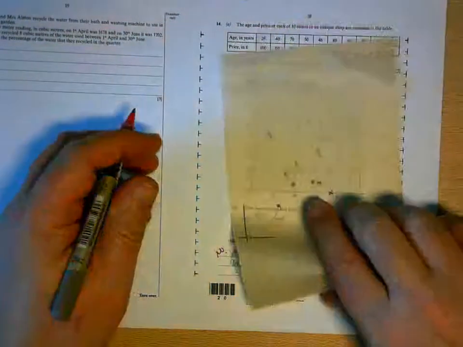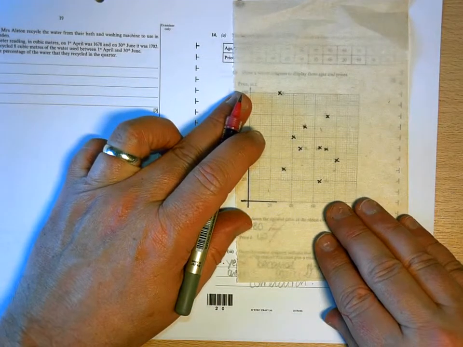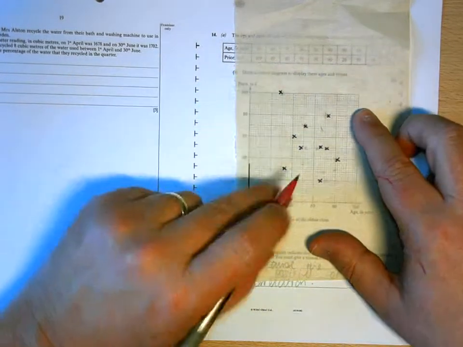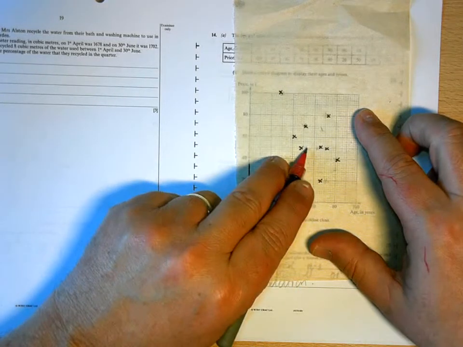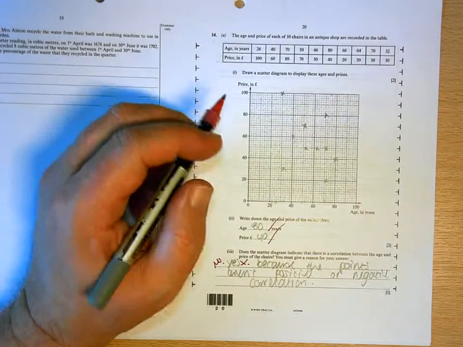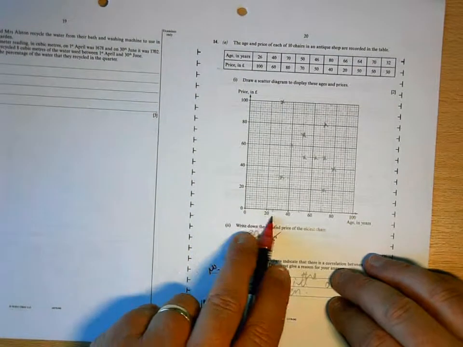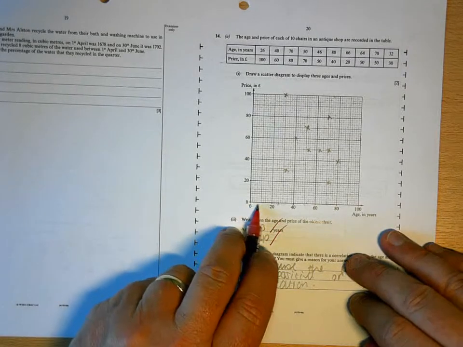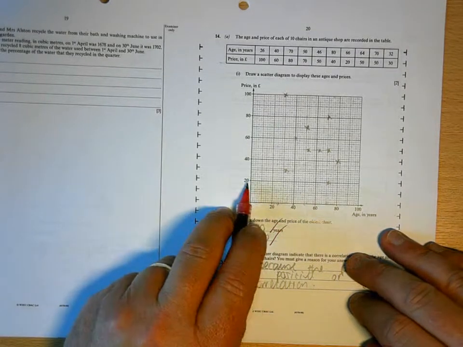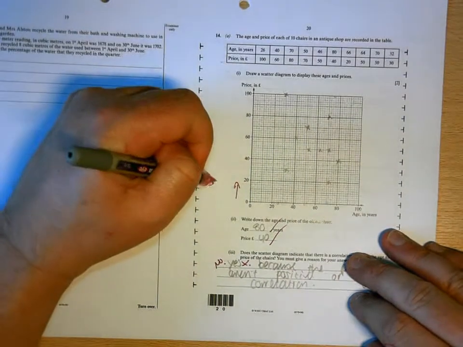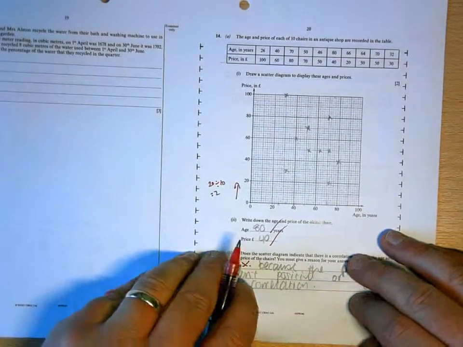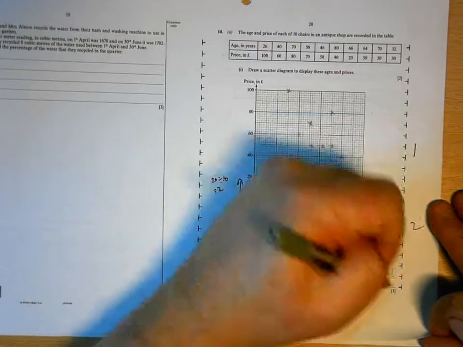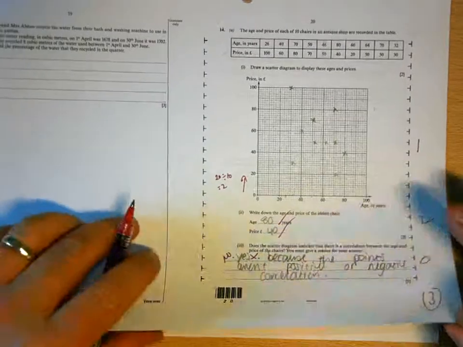And then to have a look at your crosses. There are a few that are out. So what you're not doing is working with the right units per square. So going up here is going up in 2s in both directions. 20 in 10 jumps is 2. So a few of those squares aren't in the right place. So you get 1 mark for that. 3 in total.